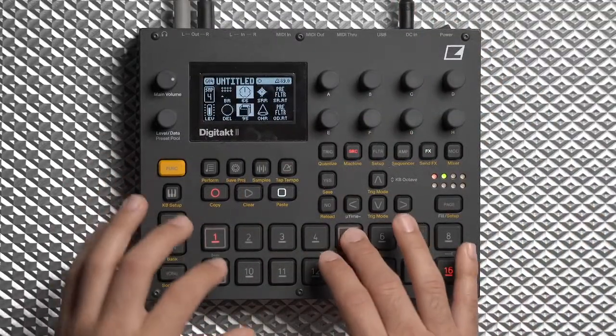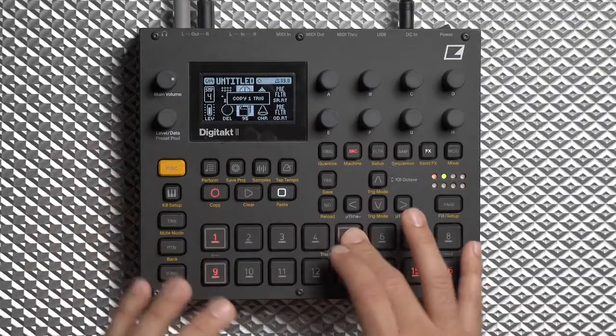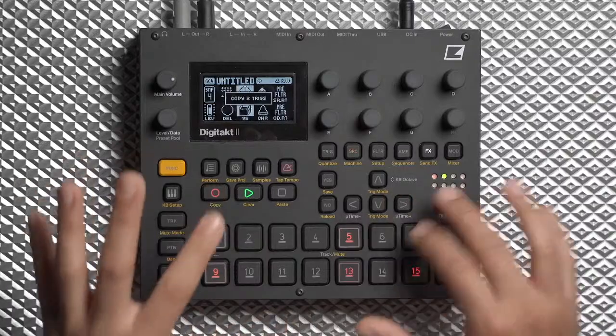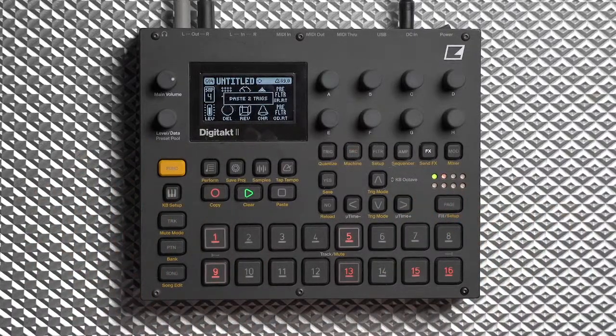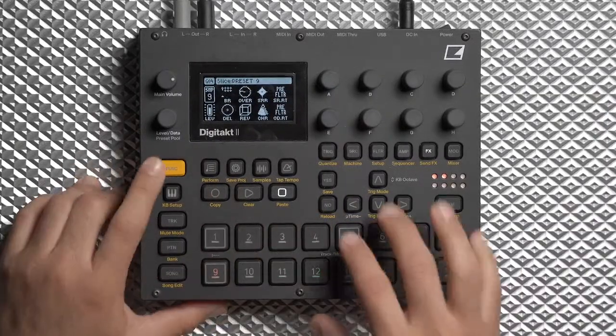Sorry about that. That's my lavalier making noise. So copy that one, insert there. Cool. All right. Let's go back to here. Now let's go to Trig modes.